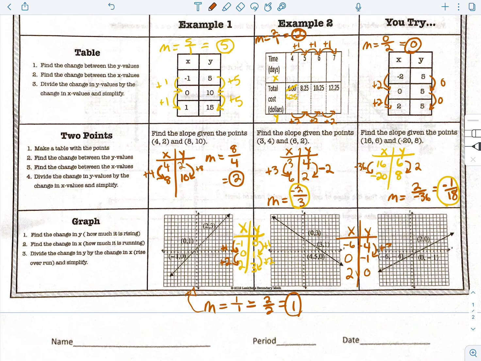Either way, here we're adding 3. Here we're adding 6. Okay? Here we're adding 1, and here we're adding 2. With this, we're going to do 3 over 6, and then we're going to check to see if it matches 1 over 2. 3 over 6 equals 1 over 2.